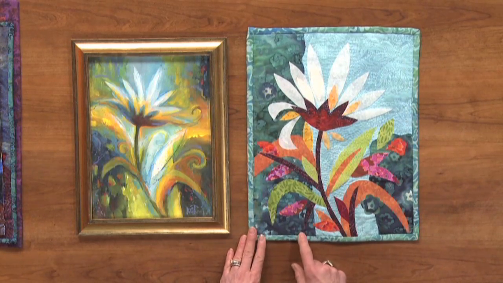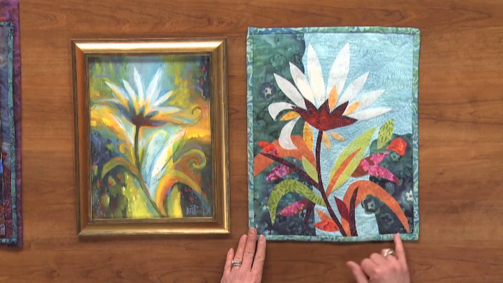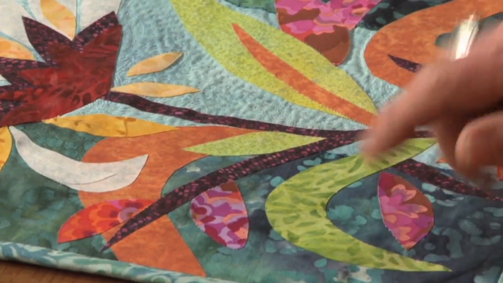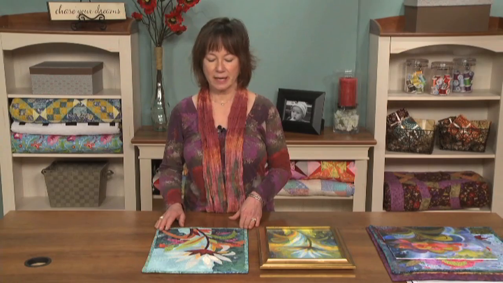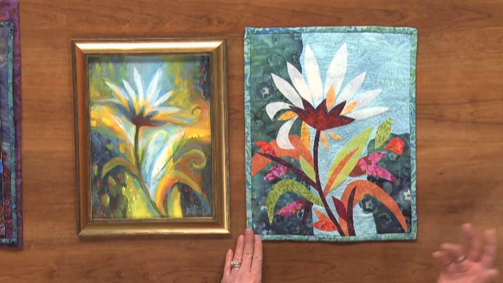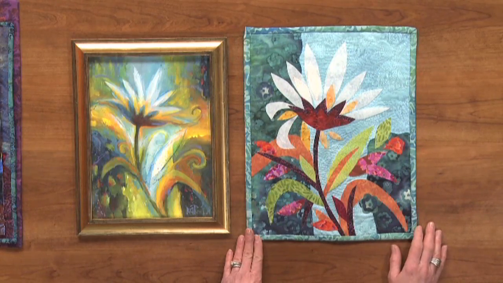particularly the batiks. I use batiks all the time when I make art quilts. And this art quilt also has traditional fabrics that you can see. It's really up to you. You can combine any sorts of patterns of fabrics that you like, and that's what really is part of the fun of making this quilt.